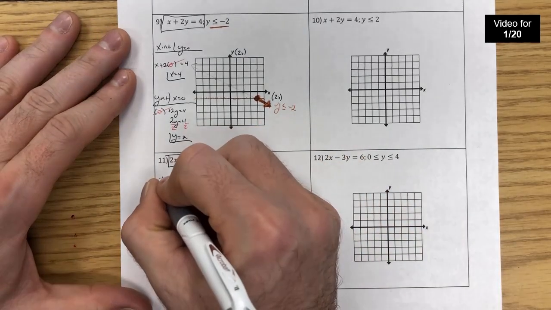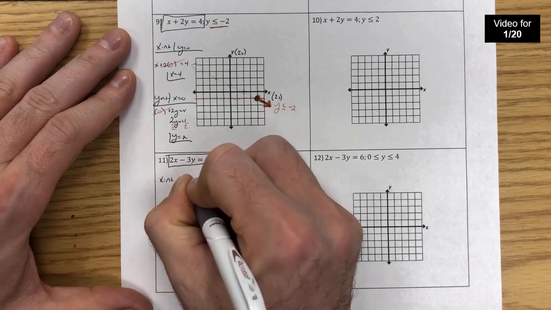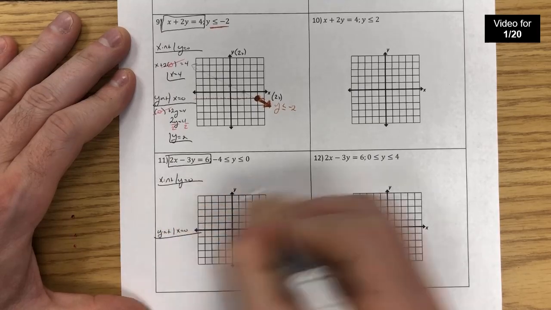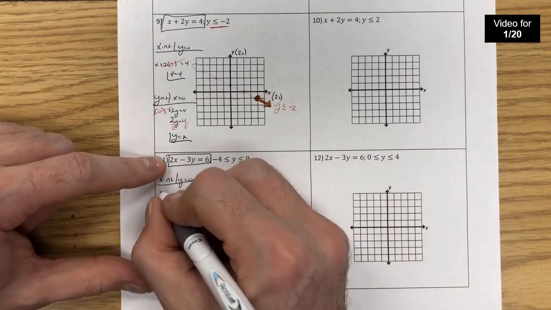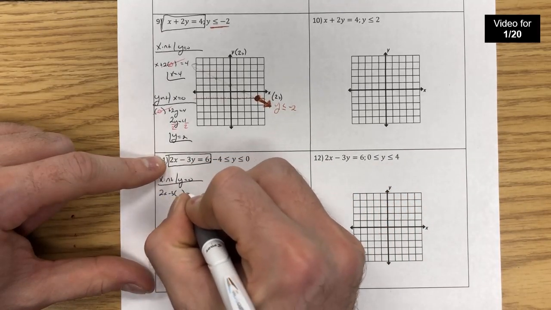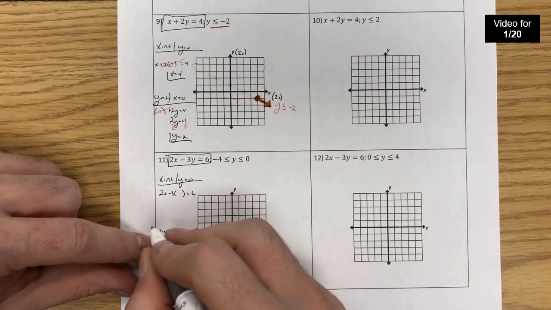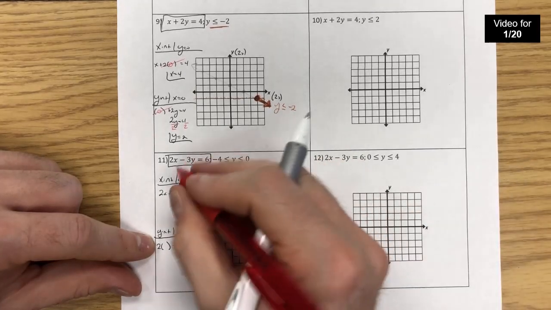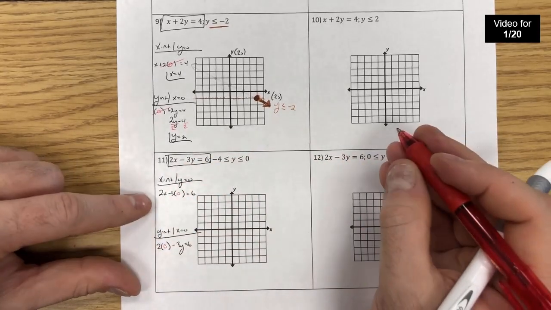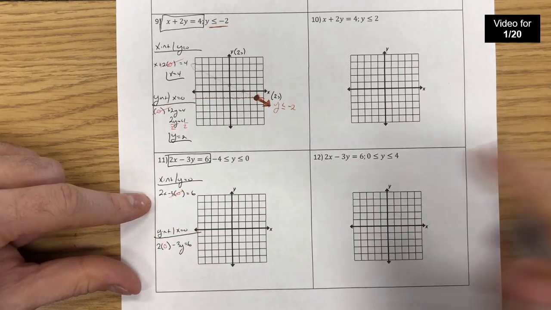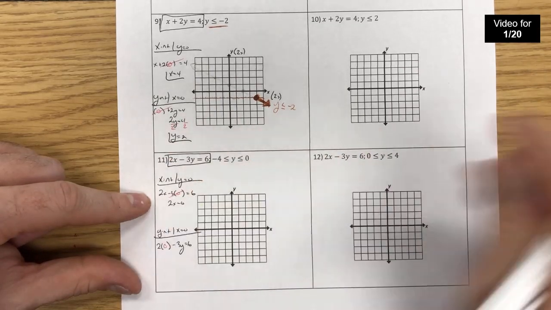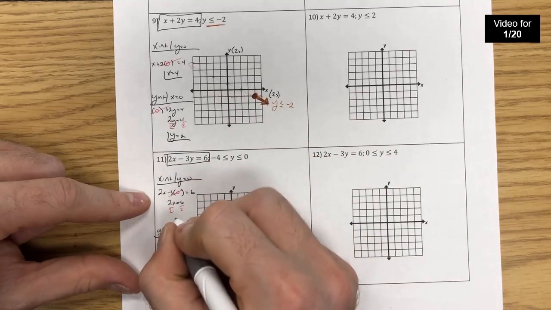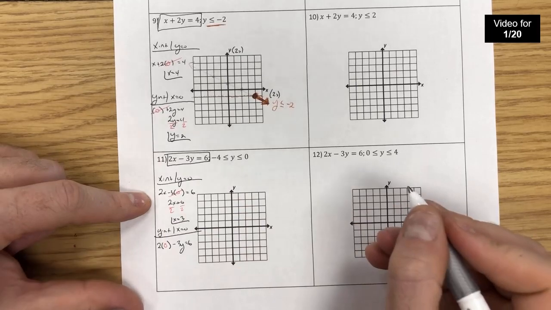Okay, let's take a look. I want to find my x-intercept by plugging in a 0 height, and my y-intercept by plugging in a 0 width. So 0 height means 2x minus 3 times 0, and for 0 width, it's 2 times 0 minus 3y equals 6. I'm going to plug in 0 for the y and for the x. That's going to cancel itself out, so 2x equals 6, divided by 2. So that means x equals 3.